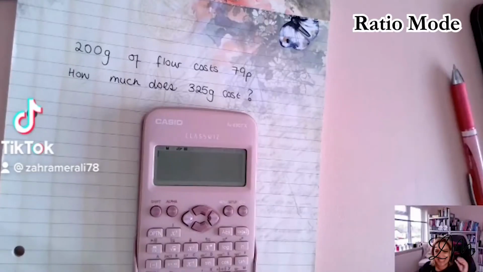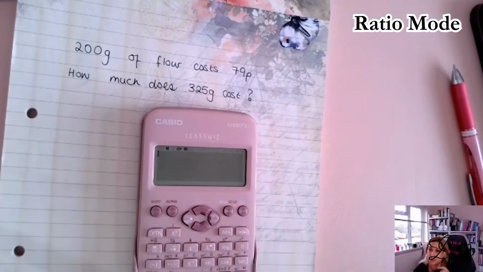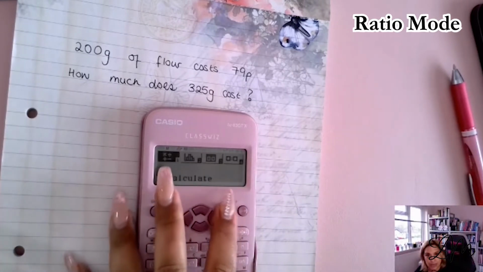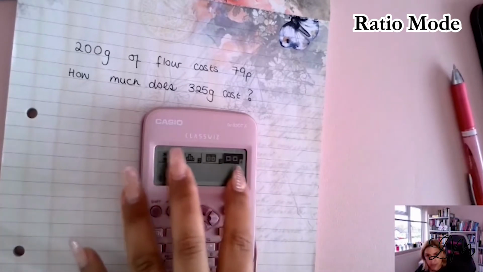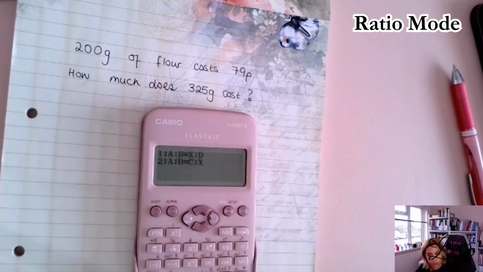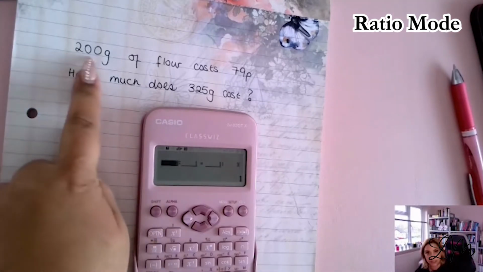Hi guys! So there's 6 different ways to use the ratio function. We're going to do a quick one on each method. So here is the first way that you can use that ratio function. So we've got a certain amount of flour costs 79p, how much does 325 grams cost? You're going to go to menu, and most of your calculators should have this sort of ratio function. So that's number 4. You're going to choose the second selection, and you're going to plug in the numbers.